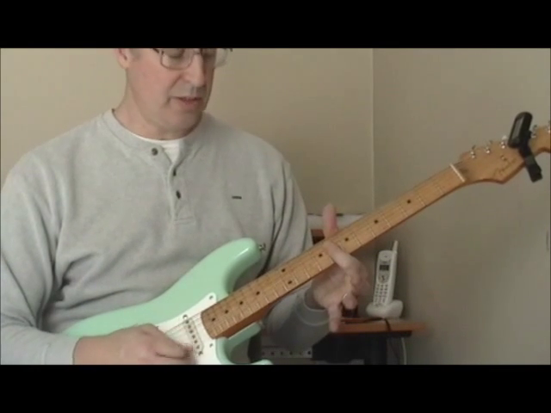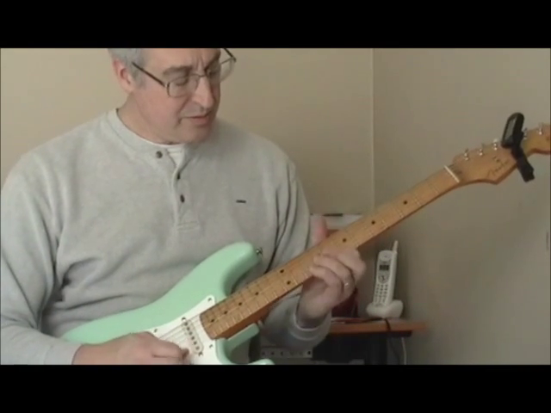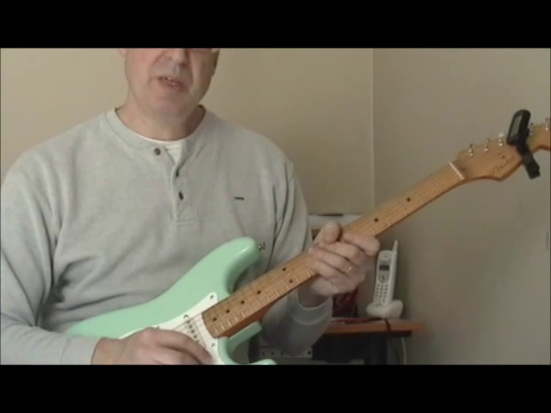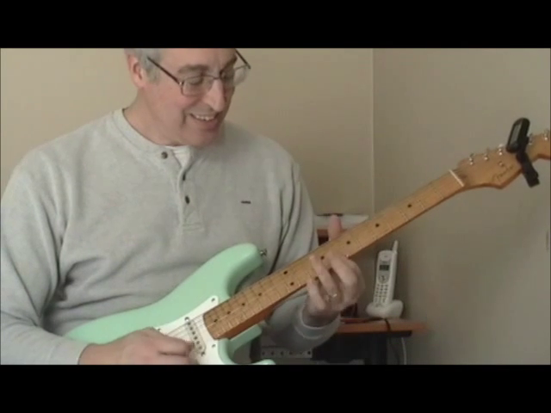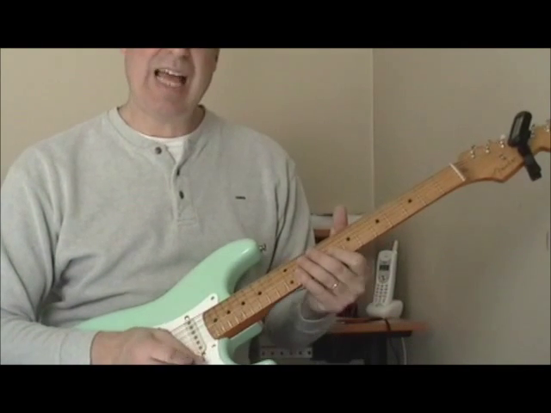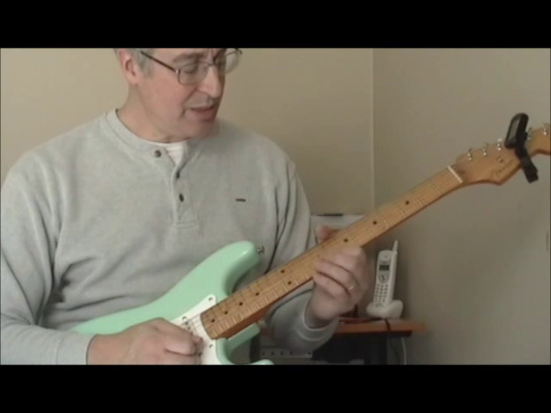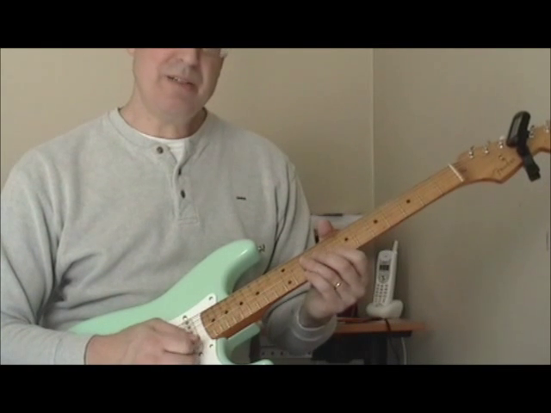You might go to the 4 chord. Typical Ike Turner. So he uses a lot of that type thing on his double stops. So a lot of double stops in there.